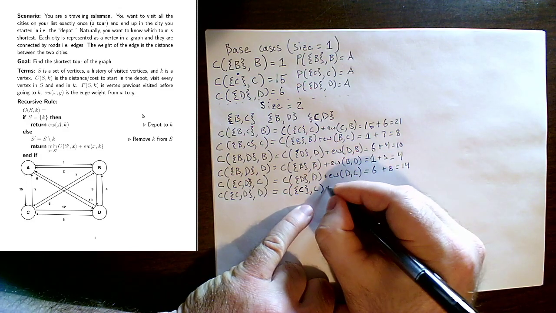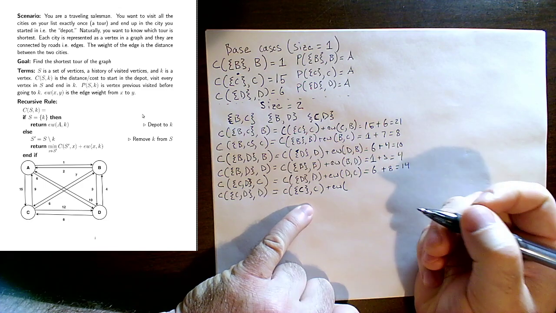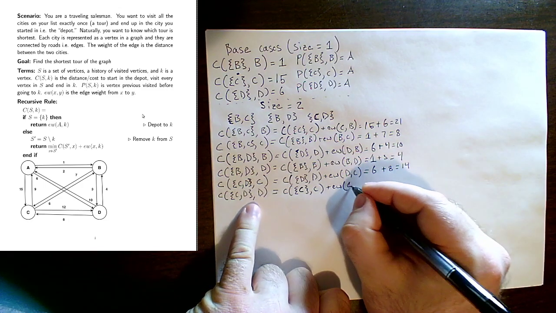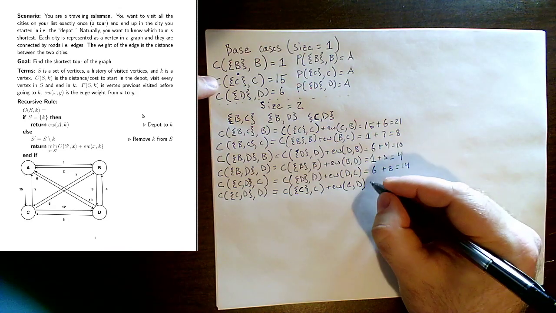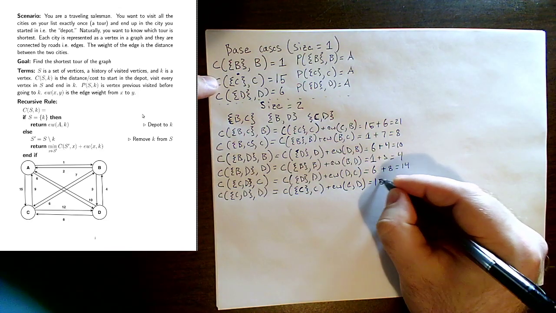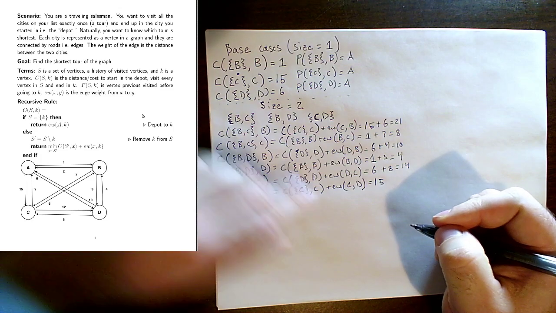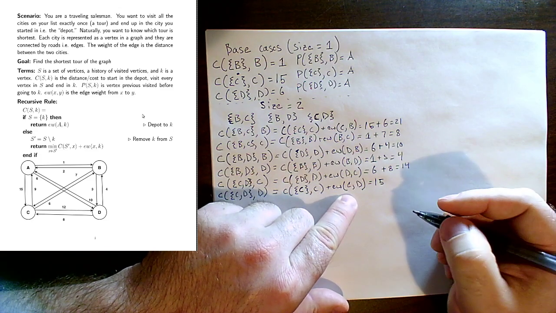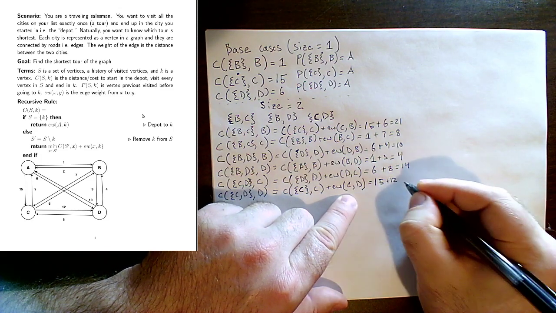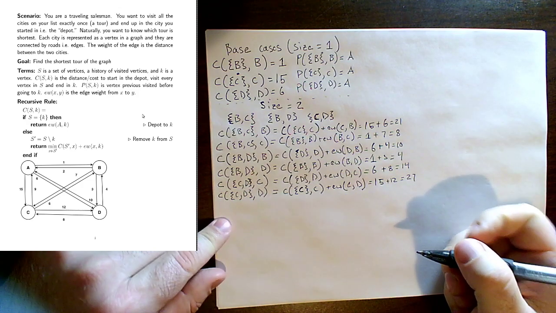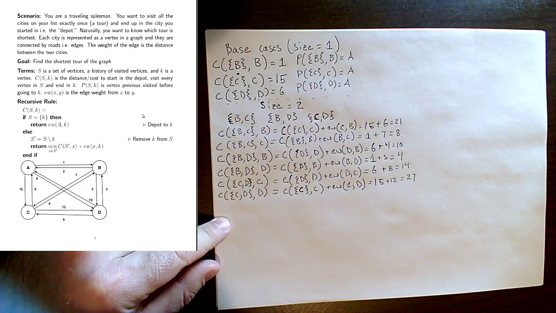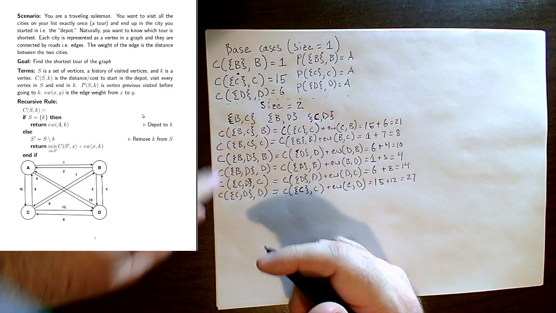End up with C plus edge weight going from C to D. So this base case is up here, 15. And going from C to D is 12. So that's going to be 27. Oof. Not a good route. Anyways, so that's what we have here.